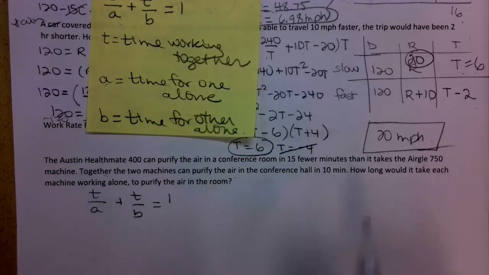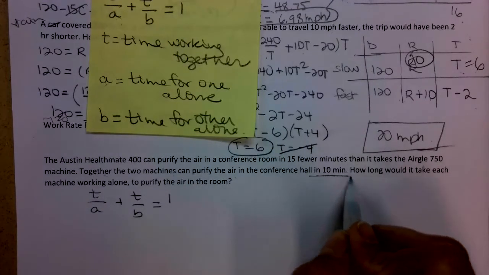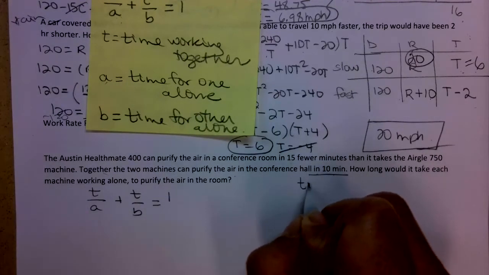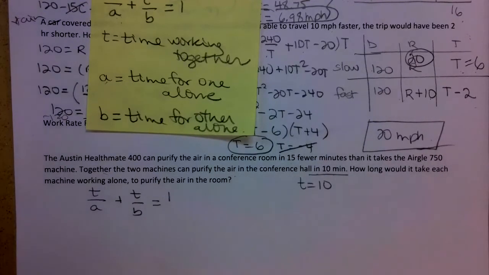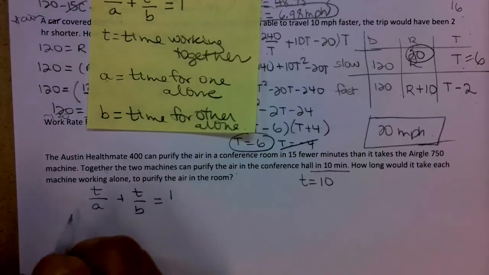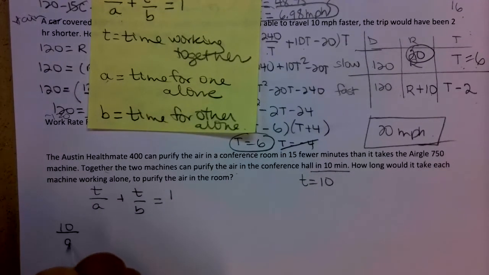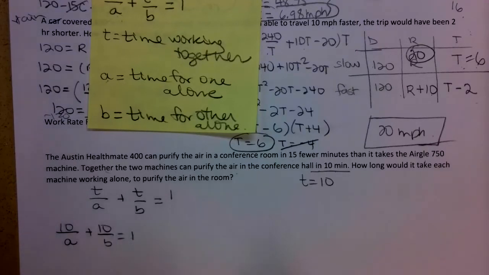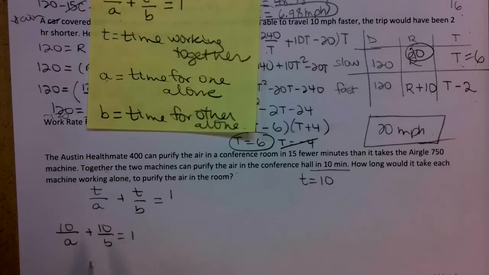So, together, 10 minutes. Right? They can do it together in 10 minutes. So that tells me that T equals 10. So I'm just going to start there. So 10 over A plus 10 over B equals 1. Now I have to figure, there's some sort of relationship between A and B.